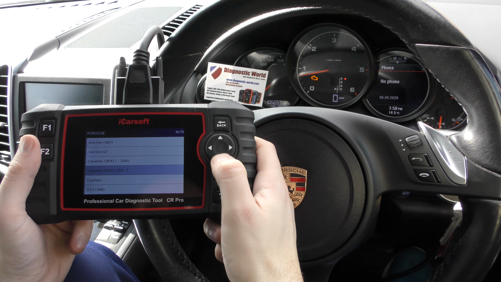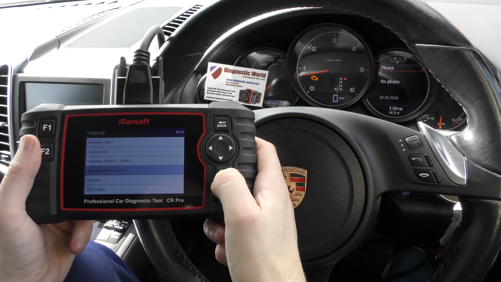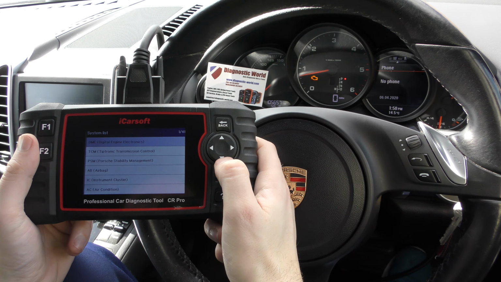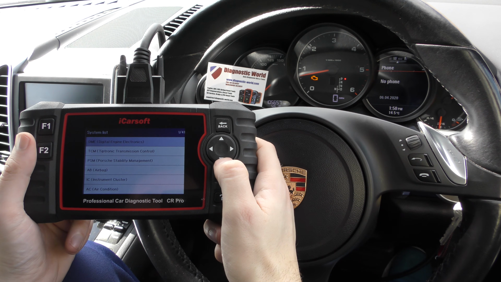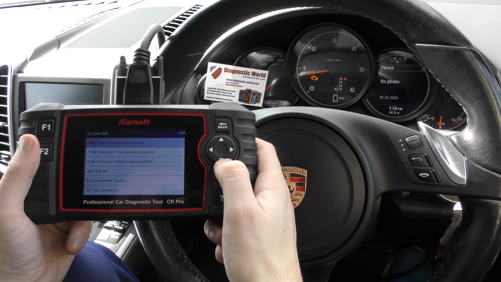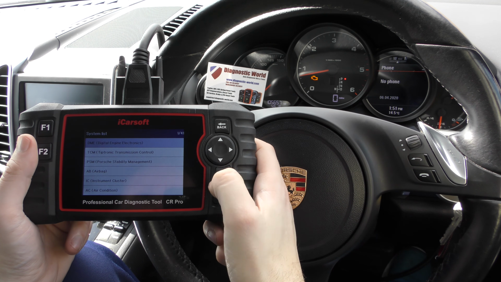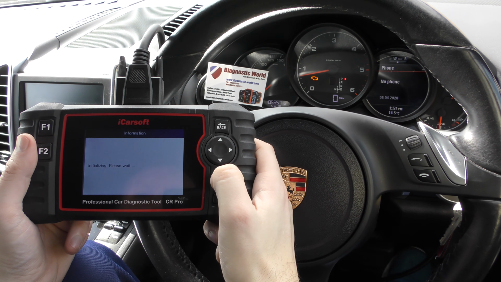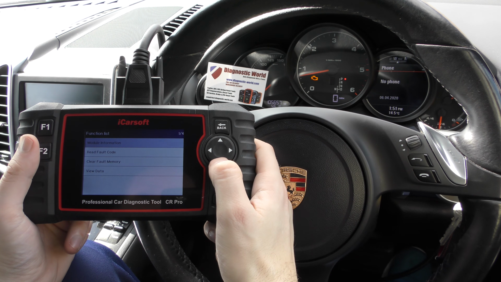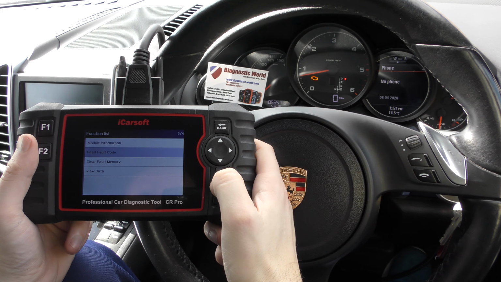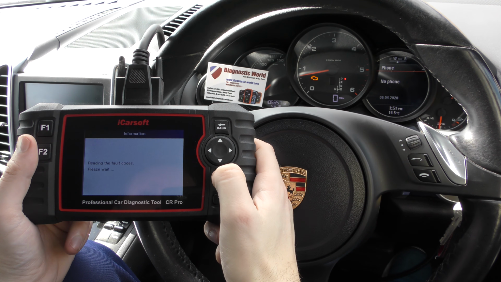We're looking for Cayenne 2011 onwards because it's a 2013 model, and we're going to select manual. It's not a manual car, it's just that we're going to manually select the system which we wish to diagnose. So DME, the digital engine electronics, is what we want to diagnose, and I'm going to click enter on that. It's going to take us into an area where it'll give us a little more information, but ultimately to read the fault codes. So I'm going to select that.